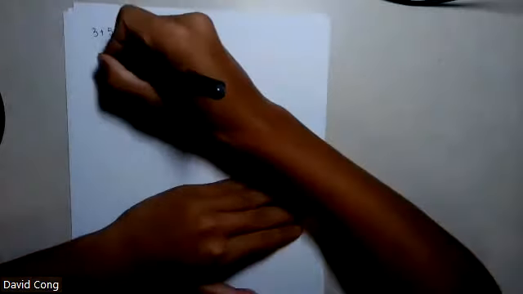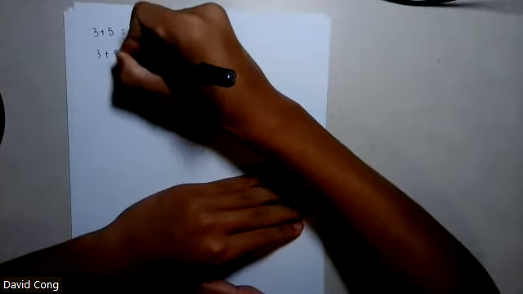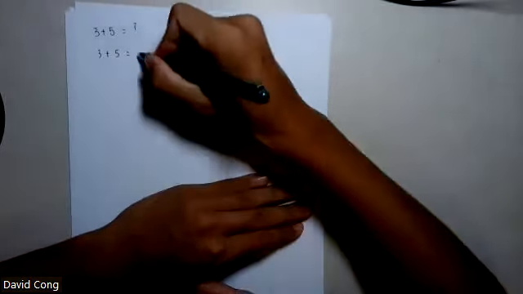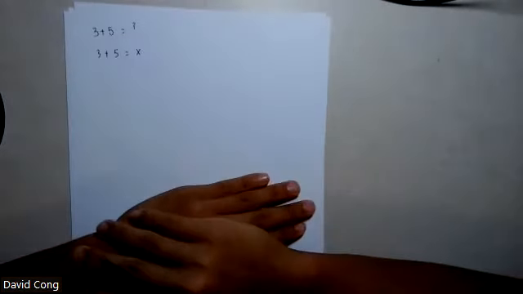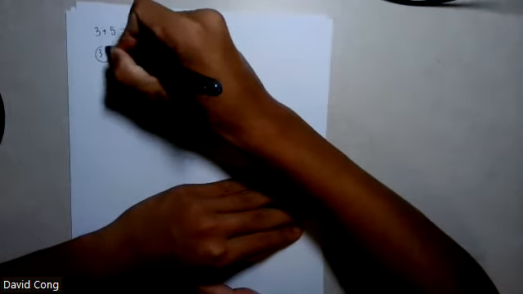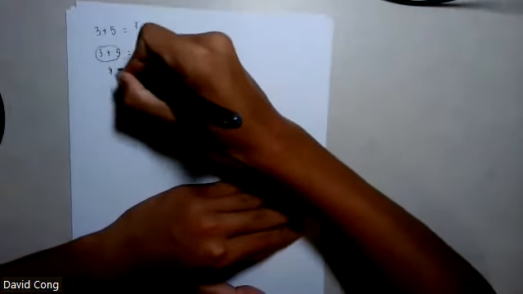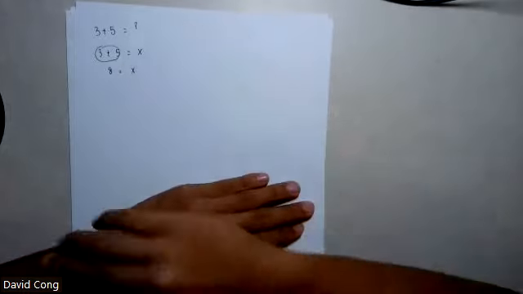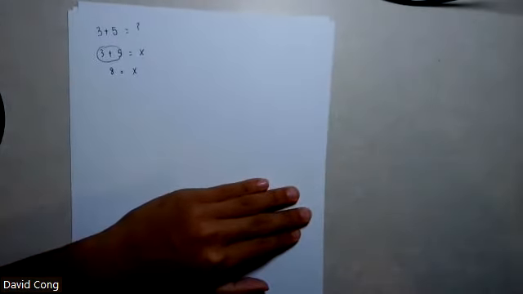But now we're going to change that, and we're going to start representing unknown values of variables like x. And in this case, to find x, we would just solve this equation. So in this case, x just replaces a question mark. And that's essentially what x is.